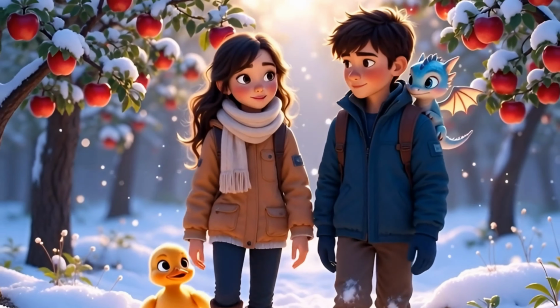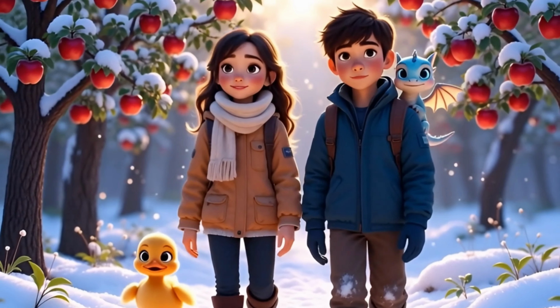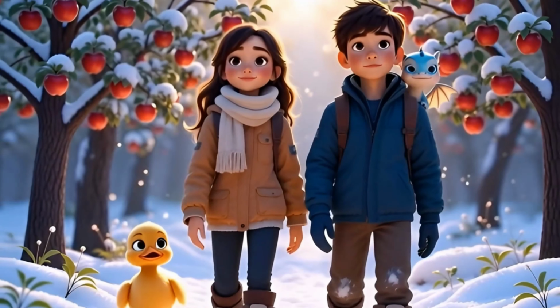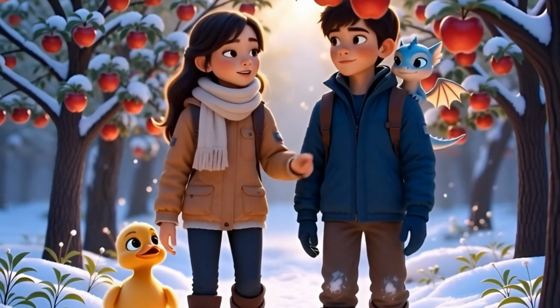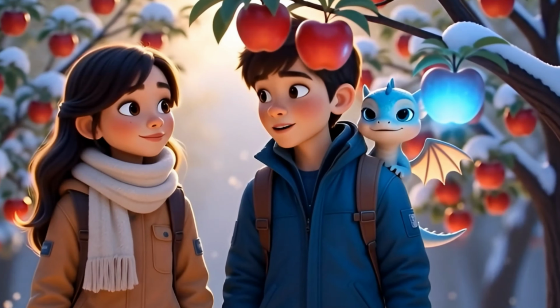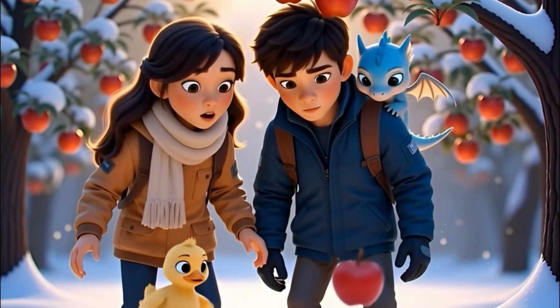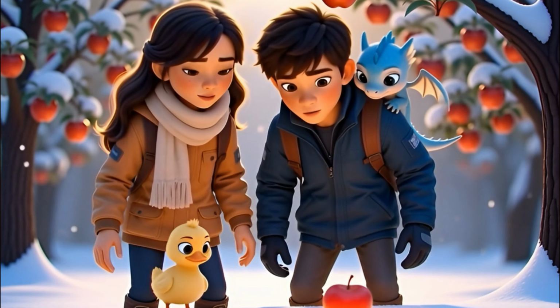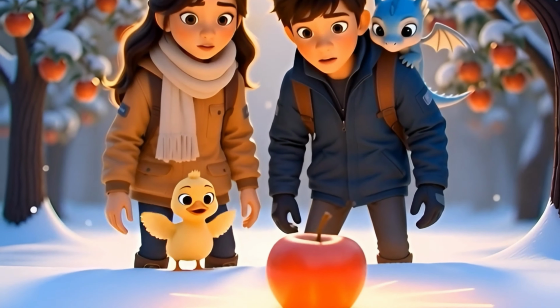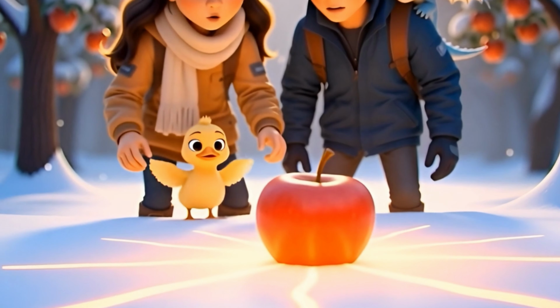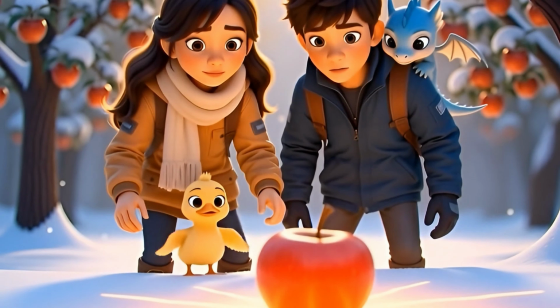This forest feels different. Wait, that apple. Yeah, it's glowing. It fell by itself. That's not normal. Look, it's spreading. Be careful, something is waking up.